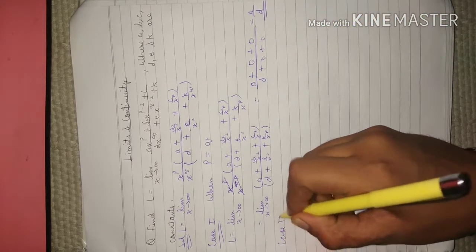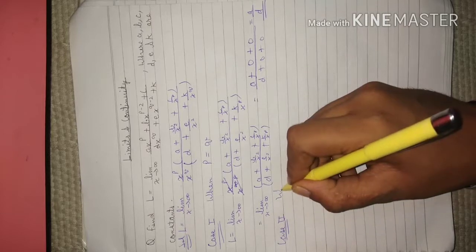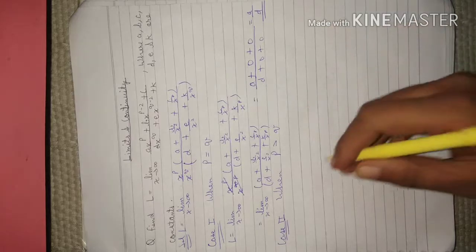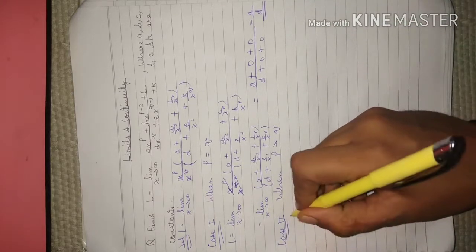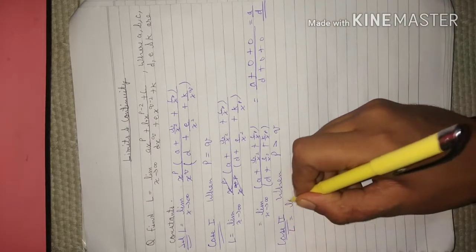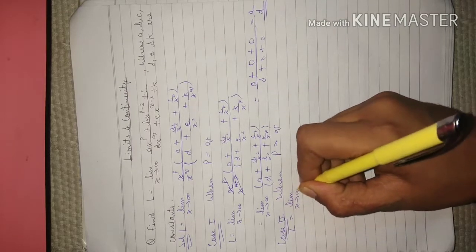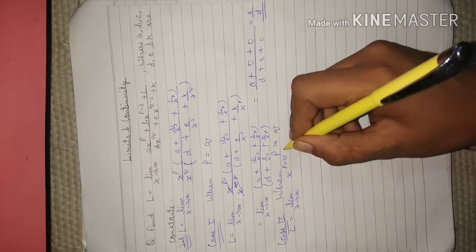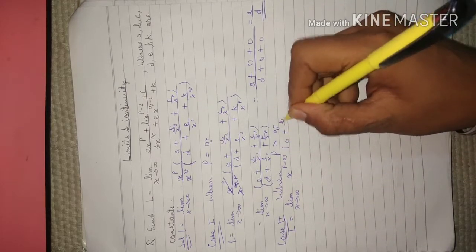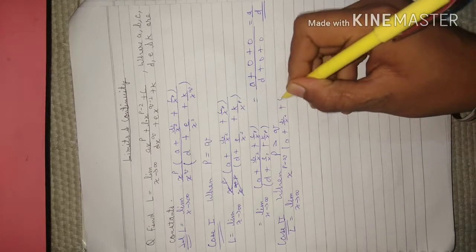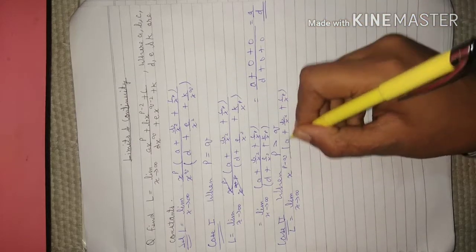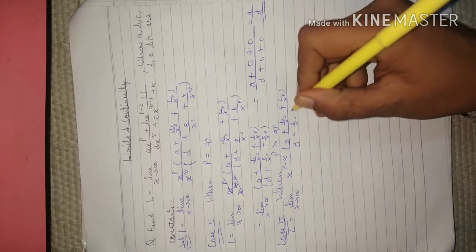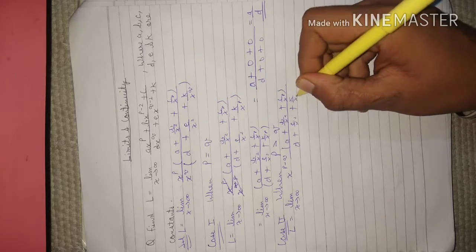Case 2, when p is greater than q, then L will become limit x tends to infinity, x^(p minus q), we can write it as x^(p minus q) times a plus b by x square plus c by x^p, upon d plus e by x square plus k by x^p.